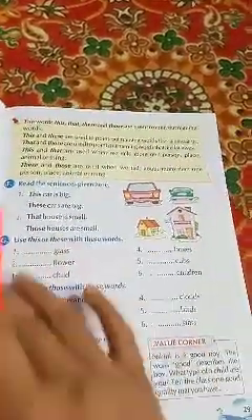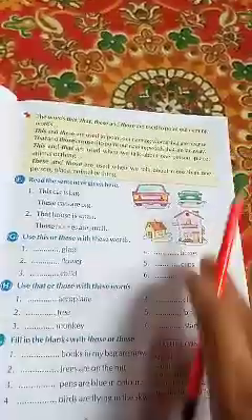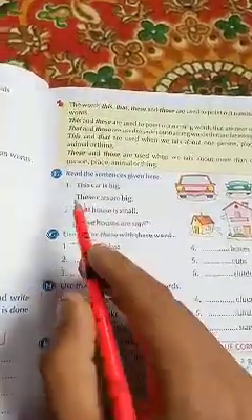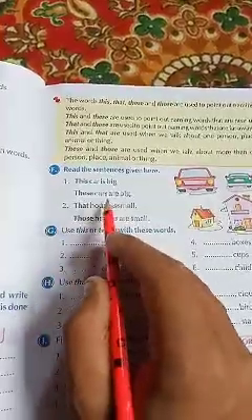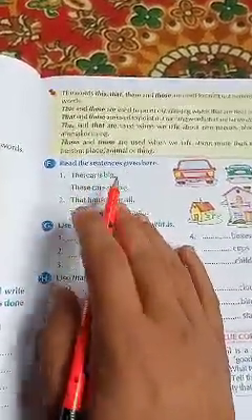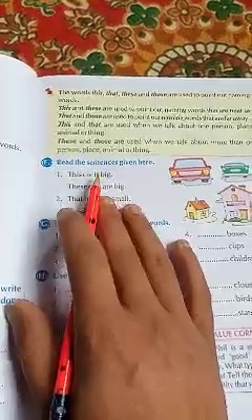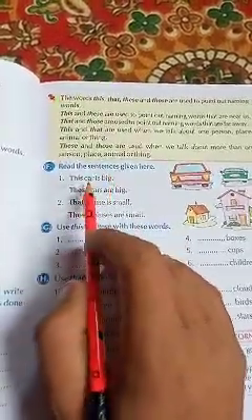Let us read the given sentences here, and you can get a better idea. This car is big. These cars are big. In this sentence, the car is one.